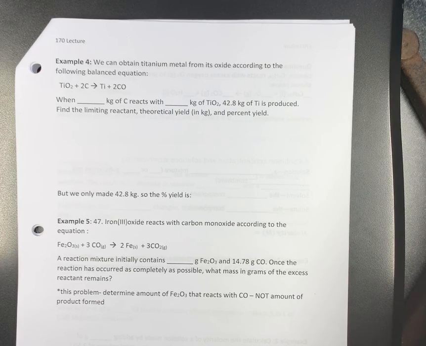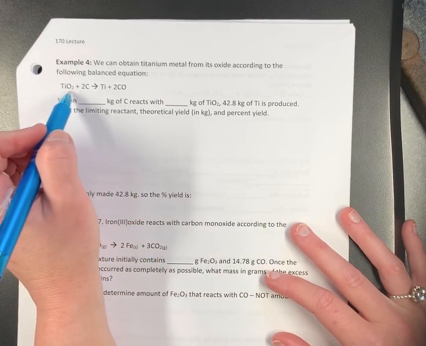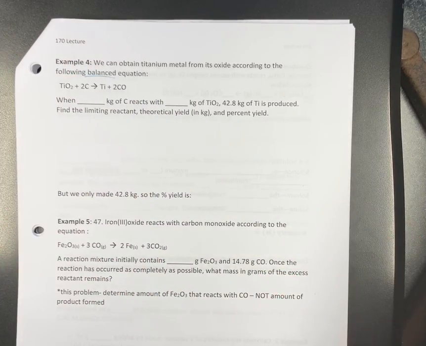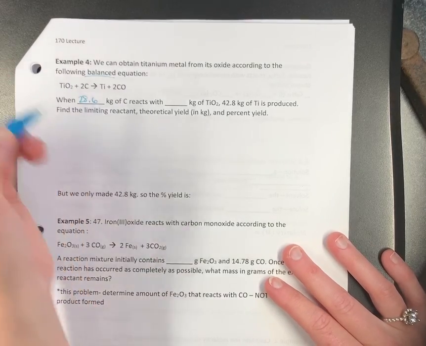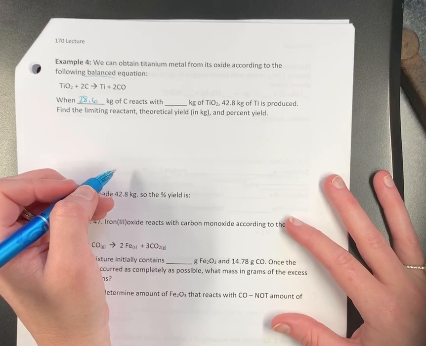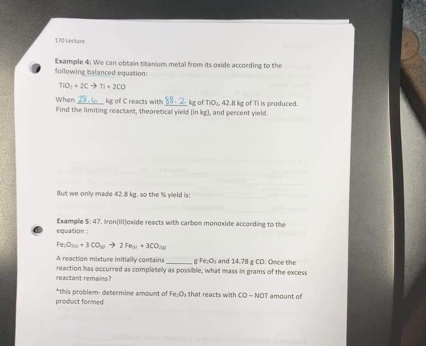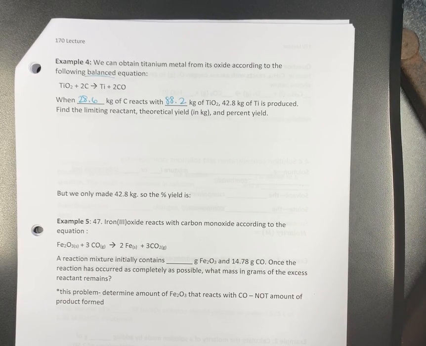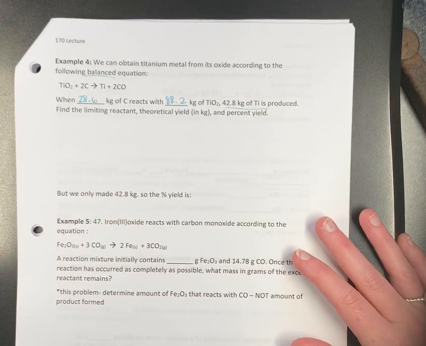Okay. When you get titanium metal, this is, look, it tells us the equation is balanced. Thank you, problem. So here we have 28.6 kilograms of carbon is reacting with 88.2 kilograms of titanium. This now tells us how much titanium is produced.